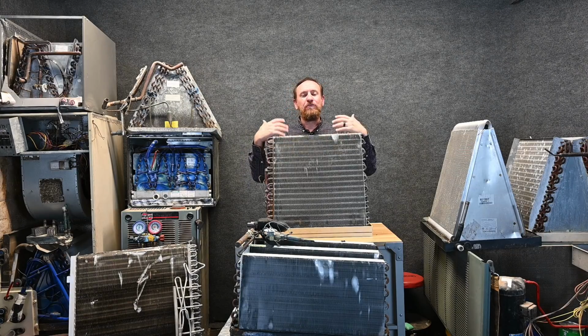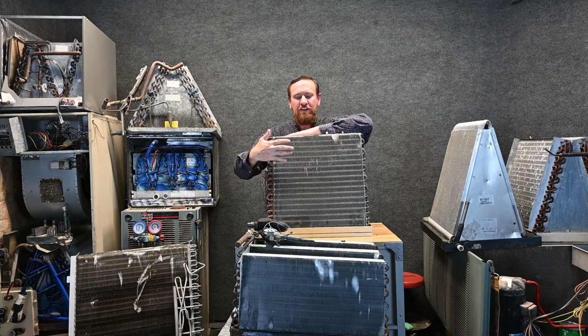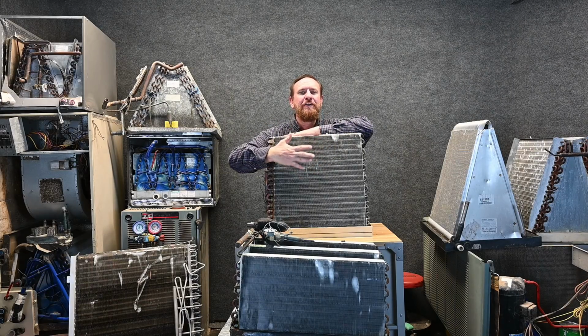An AC needs to run long enough to dehumidify. Cooling the air is a whole lot easier than dehumidifying. We need to have a certain amount of run time so that we can have time to pull the moisture out of the air. Now also think about this evaporator coil being covered in moisture.